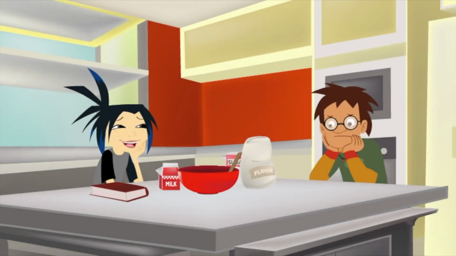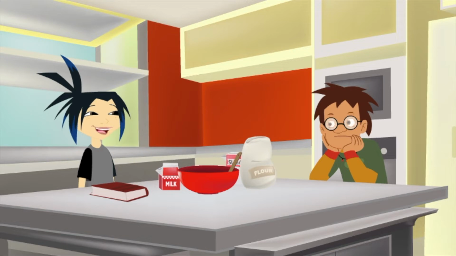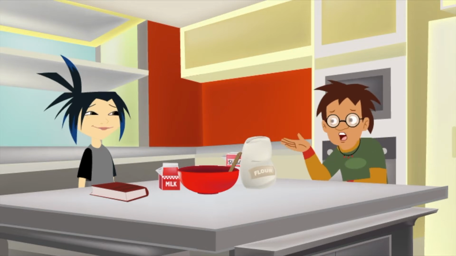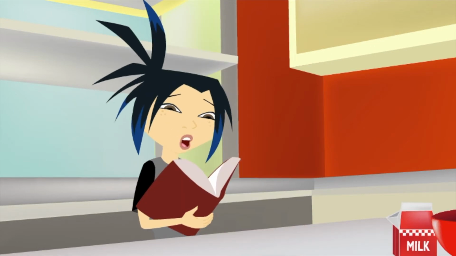I hope Zoe likes her birthday cake. At least if it's a disaster, you can use those artistic skills of yours to frost some birthday charm into the cake. Oh, come on. It won't be a disaster. How hard can it be, right? We'll just follow the recipe.